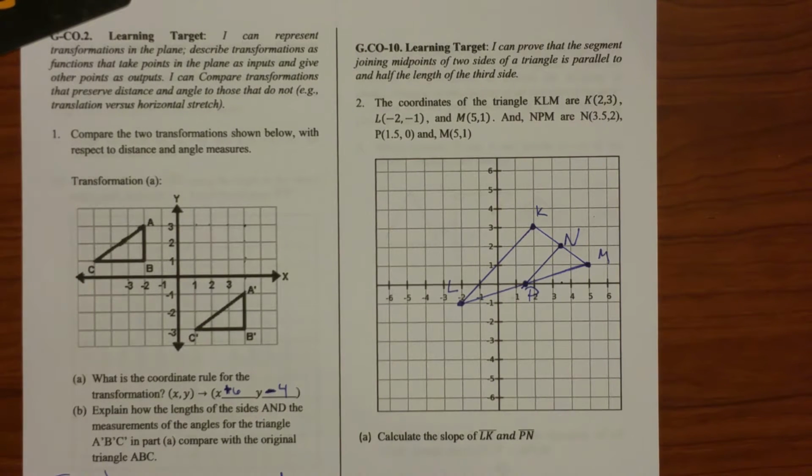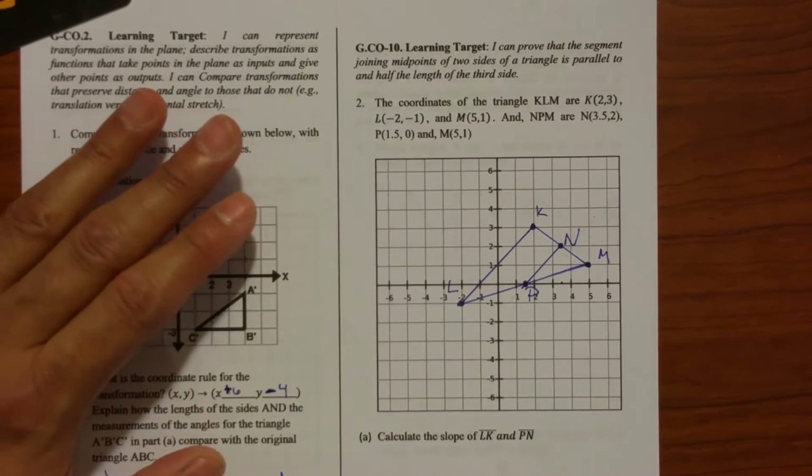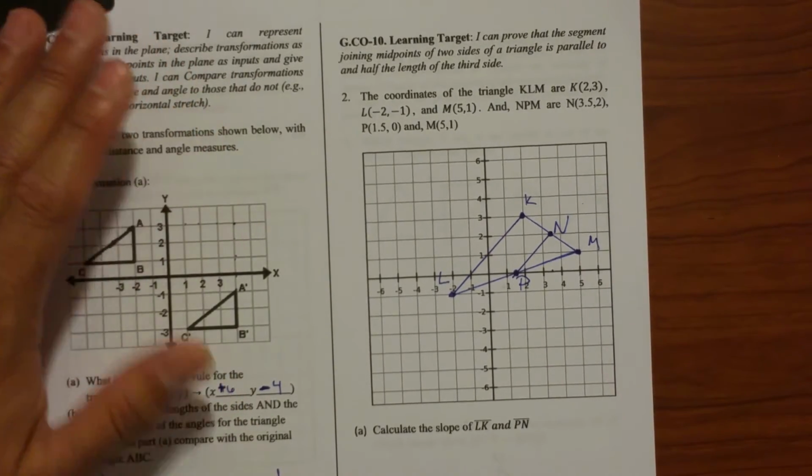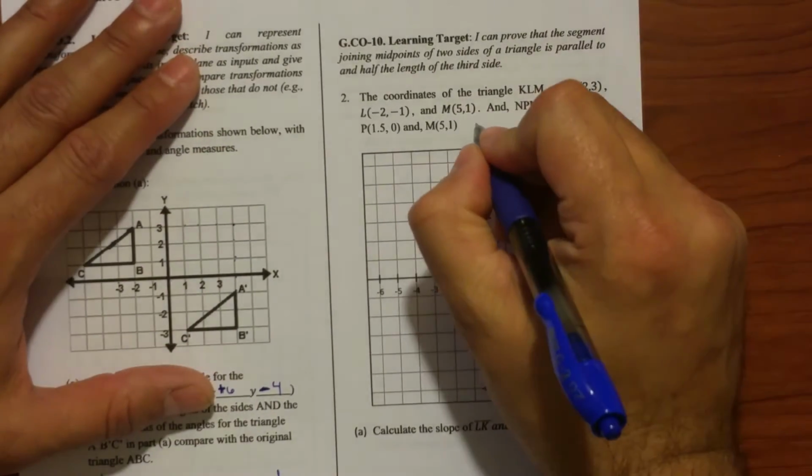So calculate the slope of KL and NP. For KL, I'm going to use the basic form for this one right here, which is, since I have a graph, I'm going to use the graph. It's rise over run.